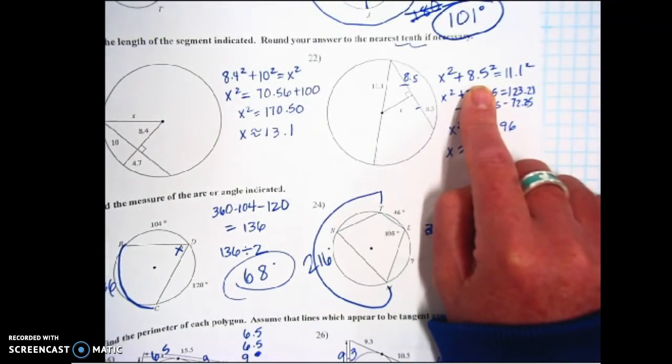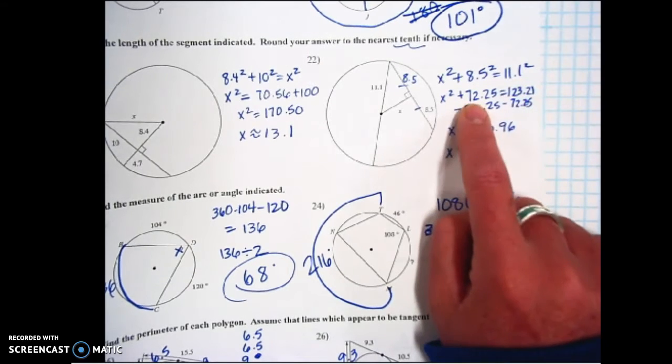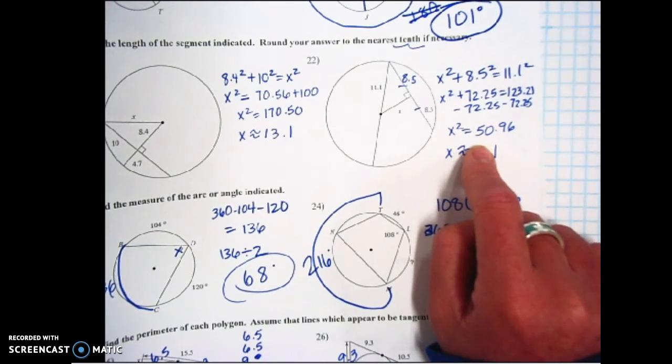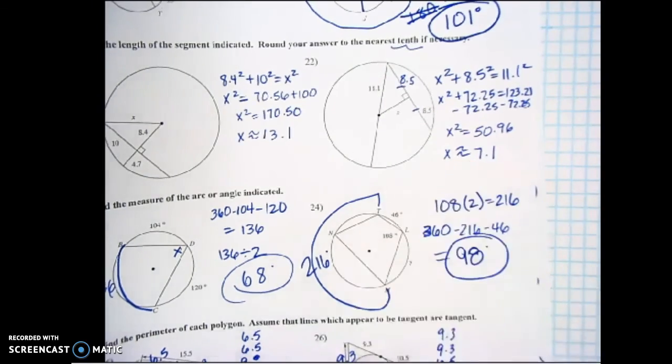We've got x squared plus 8.5 squared equals the hypotenuse 11.1 squared. Square it on the calculator, subtract the 72.525 from both sides, take the square root, you should get 17.1.